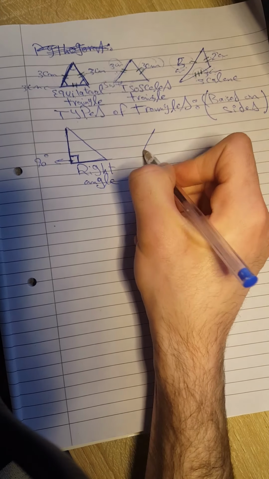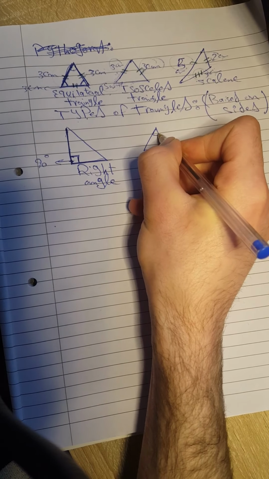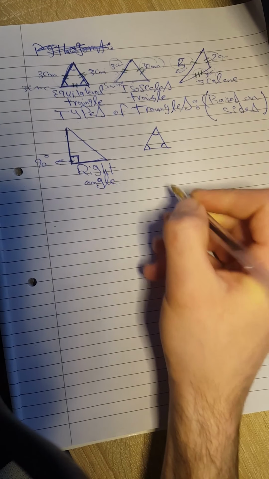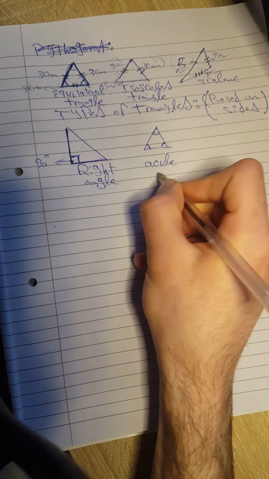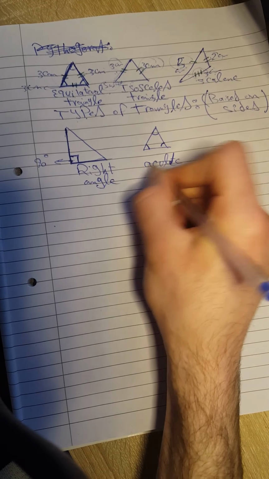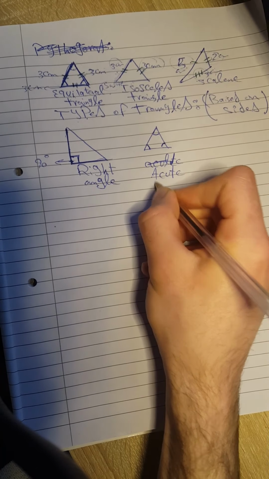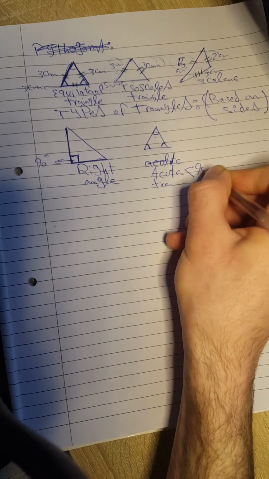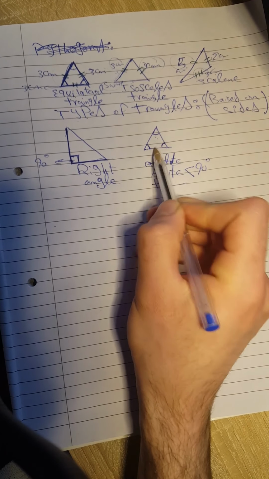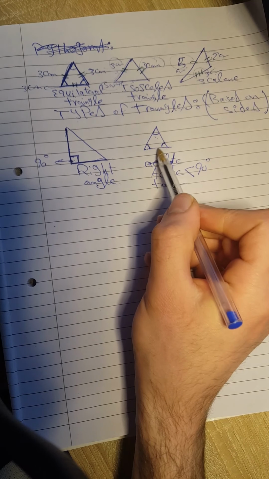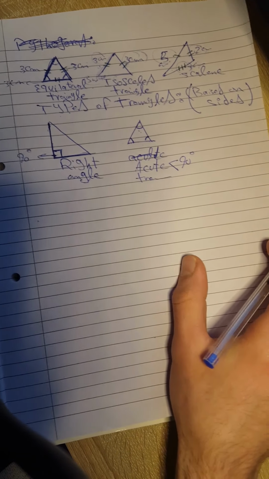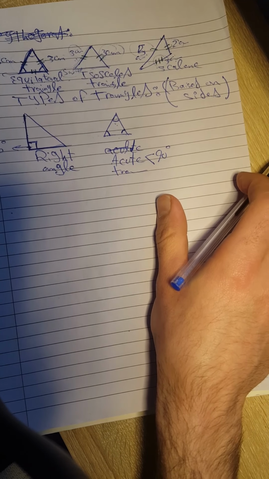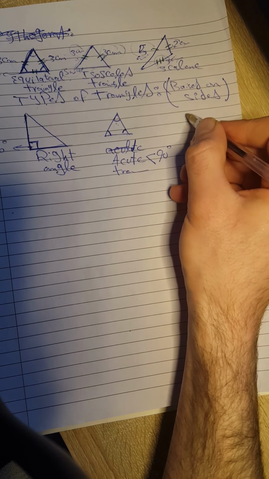So what if I've got a triangle like that? I've got an acute angle. Acute triangle means each angle is less than 90 degrees. So each angle in here could be 89, could be 70, 60, whatever, but can't be more than 90. So the second one is acute triangle, and the last one is obtuse triangle.